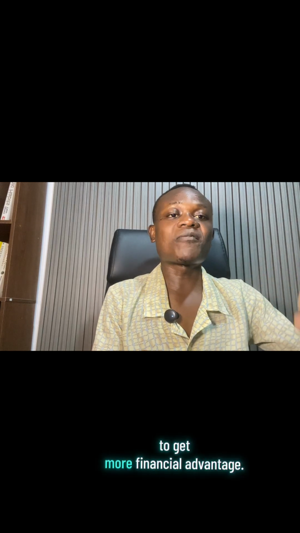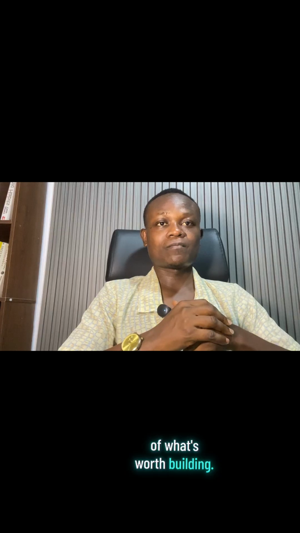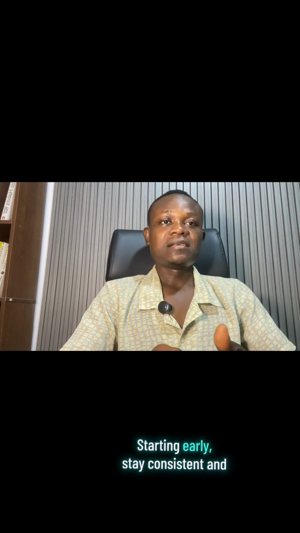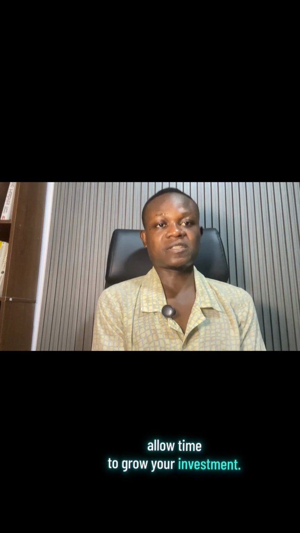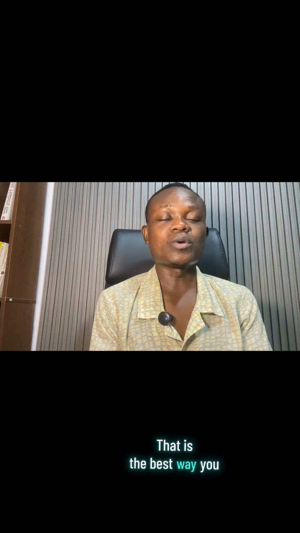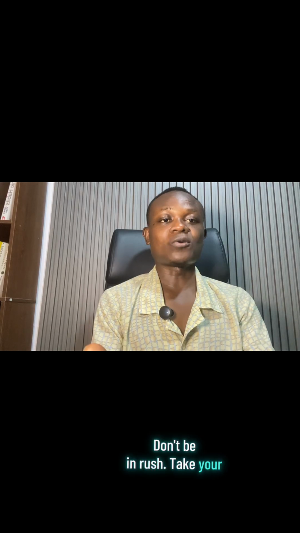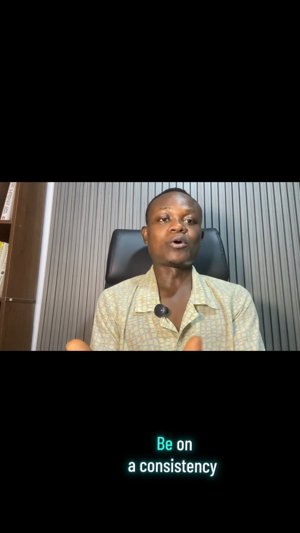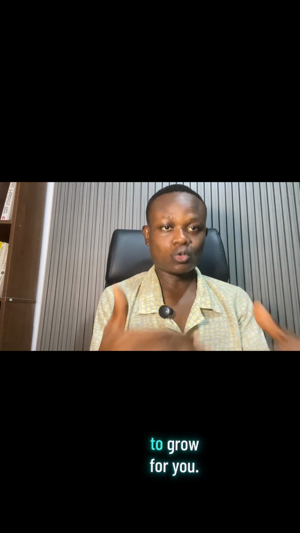That's why we say start early to get more financial advantage. Compound interest is the foundation of wealth building. Start early, stay consistent, and allow time to grow your investment. That is the best way you can invest. Don't be in a rush. Take your time, invest, be consistent, and allow your investment to grow for you.